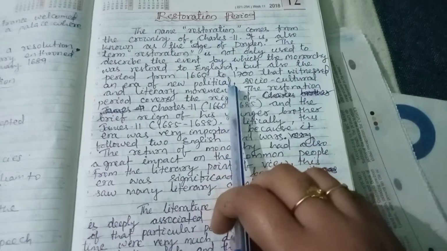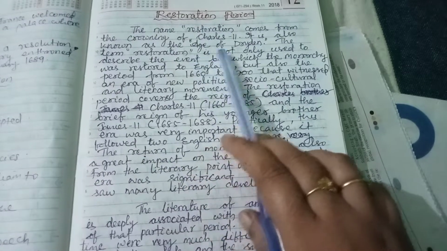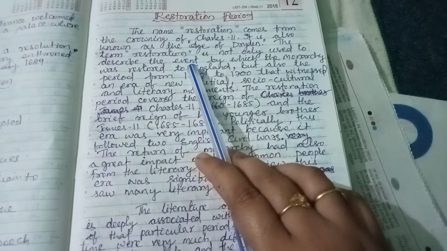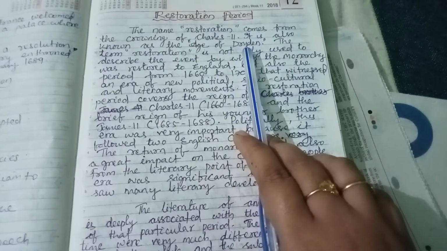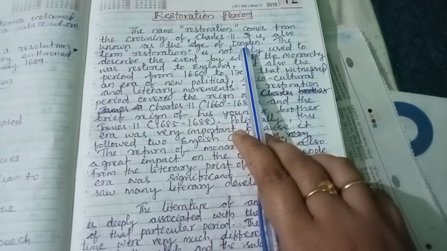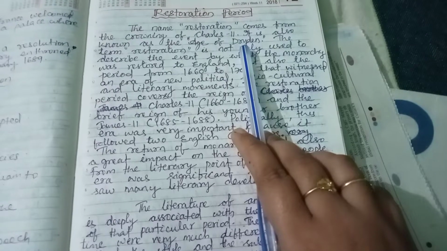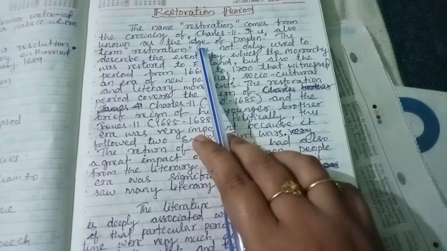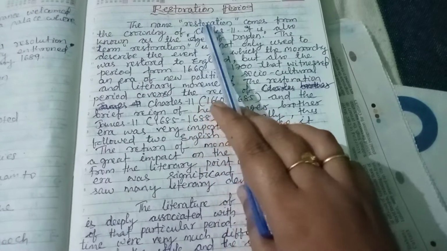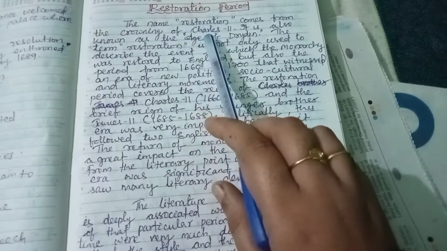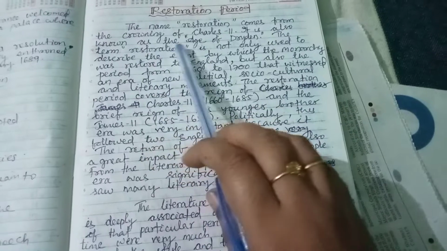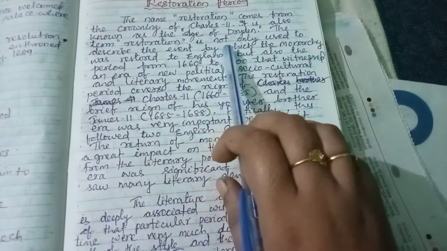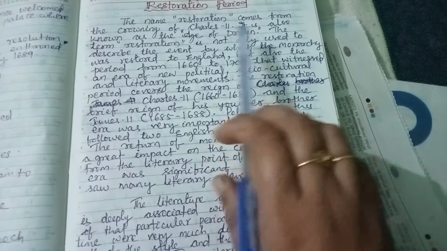Today I have given you a short note on the Restoration period, and this is the prescribed course for the plus 3 honors English honors, and it may be helpful for other examinations, competitive examinations like UGC NET also. So the Restoration period, the name Restoration comes from the crowning of Charles II. It is also known as the Age of Dryden.